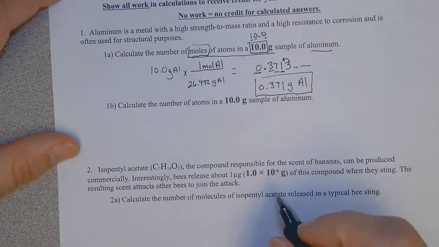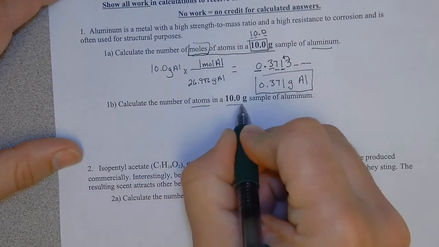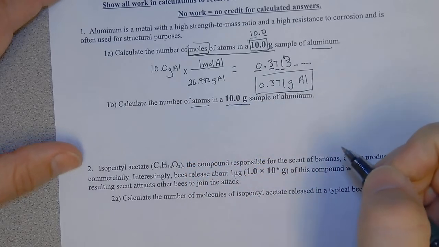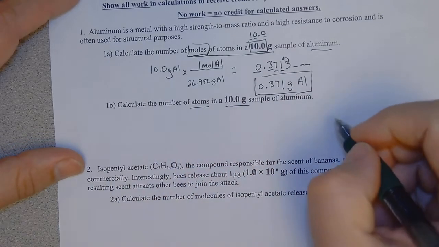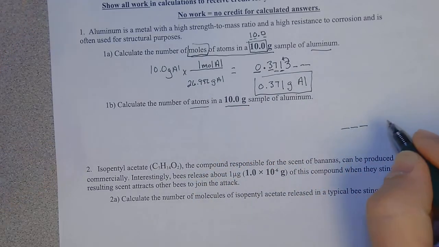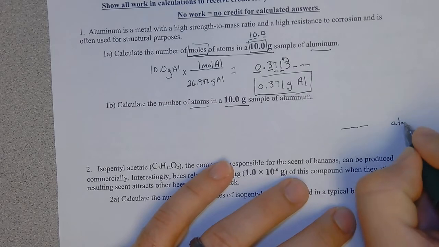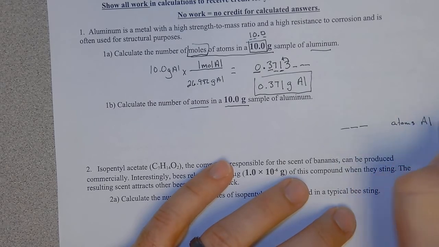Okay? Down here, calculate the number of atoms in the same amount of aluminum. So if I want to do some testing strategies here, I know that once again I'm going to have 3 sig figs in my answer, and that my answer should be atoms of aluminum.